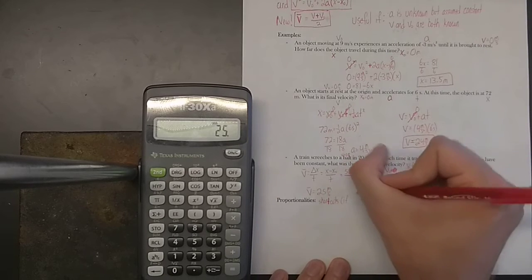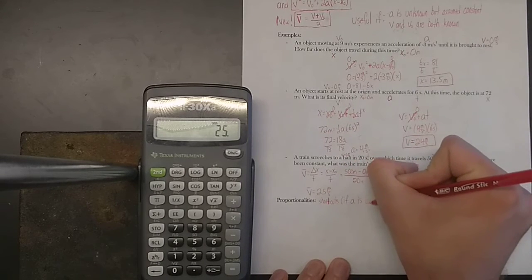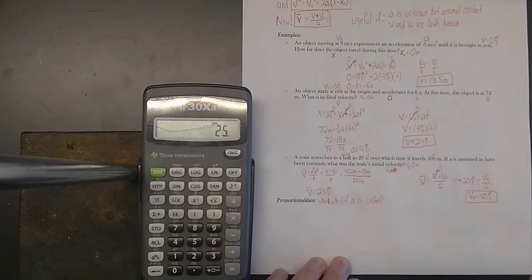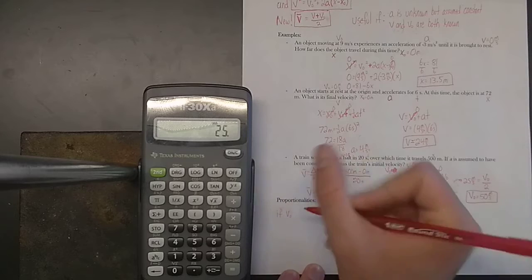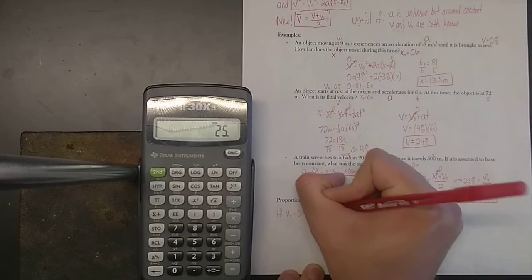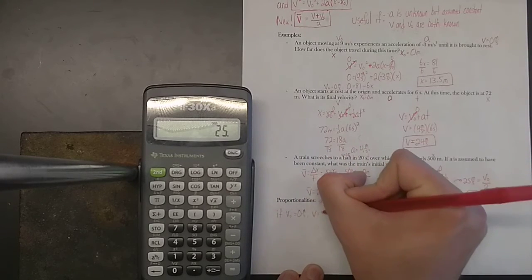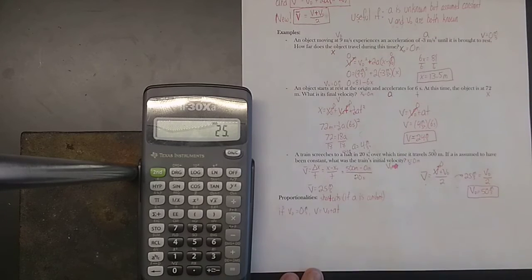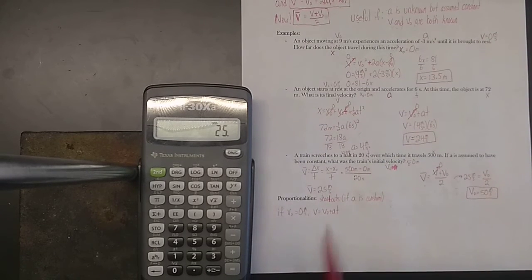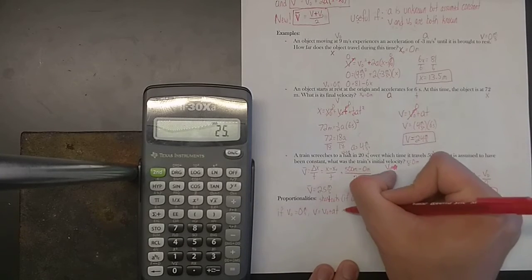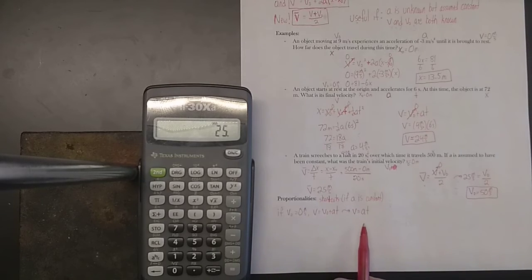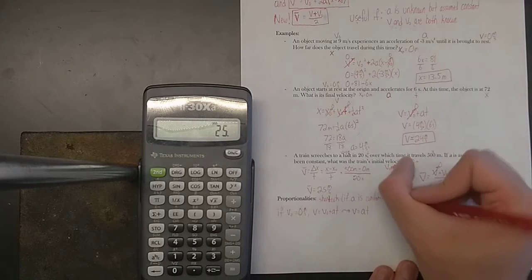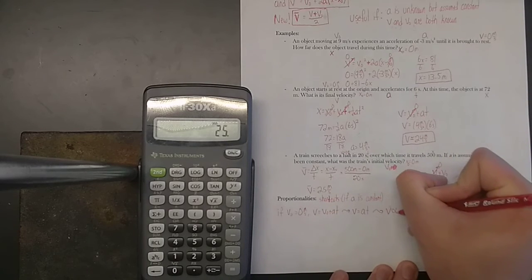But they only work if the acceleration is constant. I'm going to list each one for you. Let's say the initial velocity of something is 0 meters per second, and you think you have to use this equation. Well, if v naught is 0, then that just cancels out, and look what you have. You have v equals a times t. The acceleration is constant. What that means is that v is proportional to t.